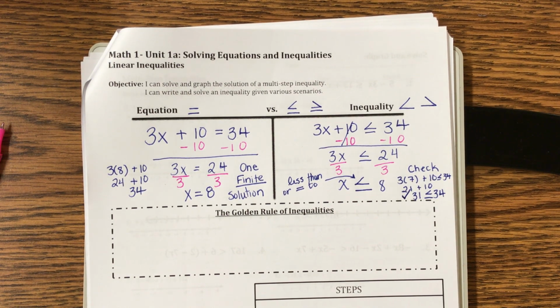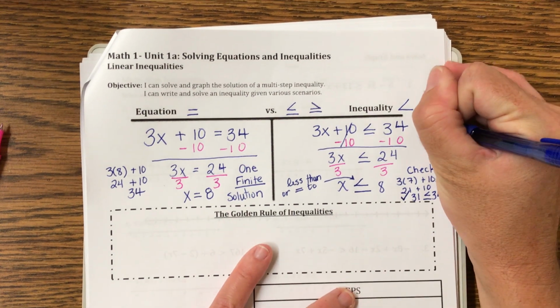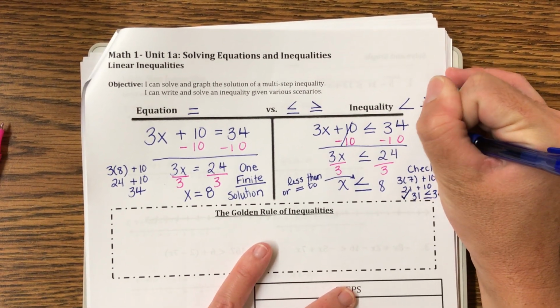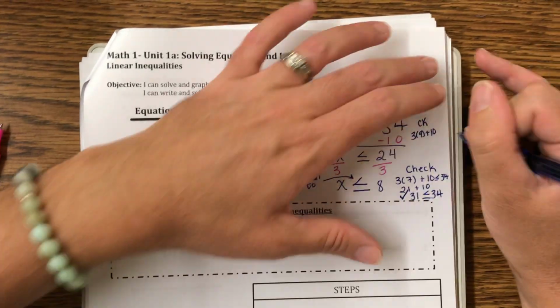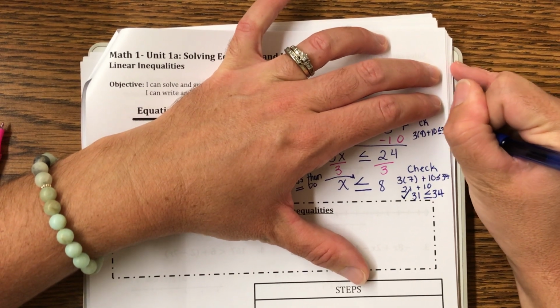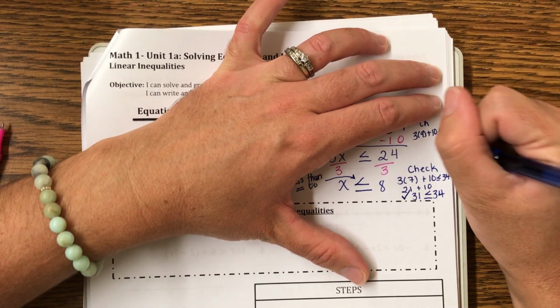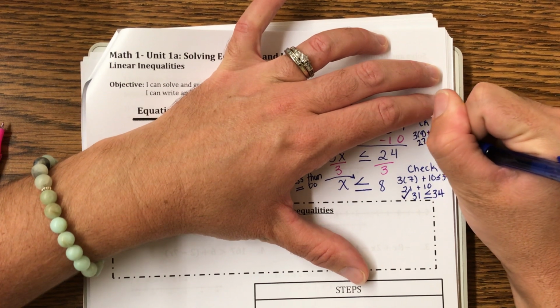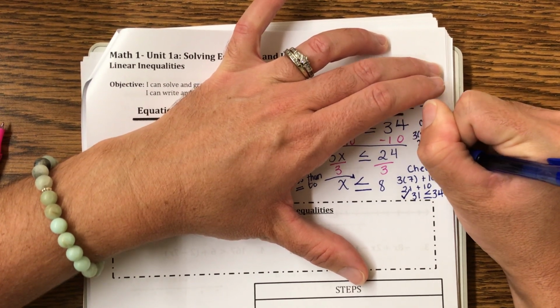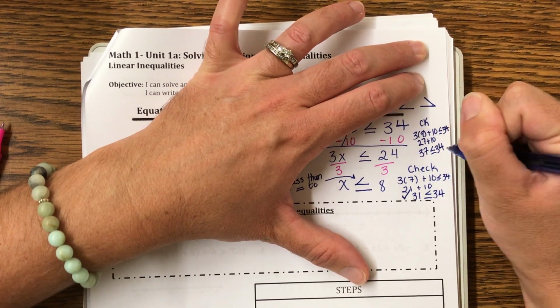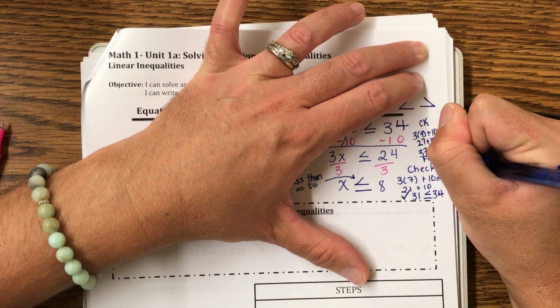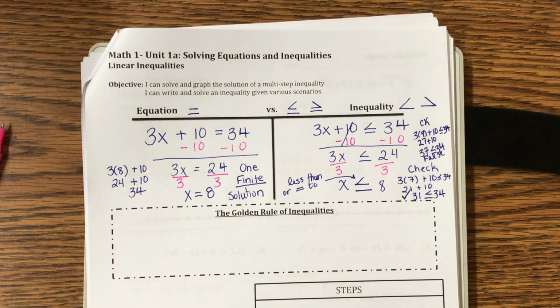Well, what about 9? Could 9 be a solution? If I take 9 and I plug it in, 3 times 9 is 27. 27 plus 10 is 37. Is 37 less than or equal to 34? And the answer is no. This is false. So what that means is only numbers 8 and below will make this a true statement.